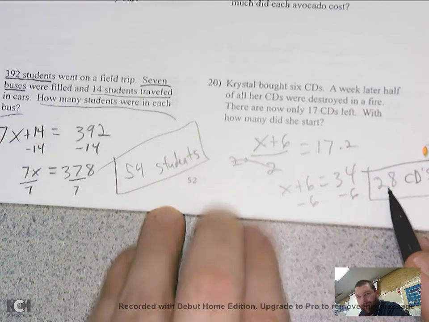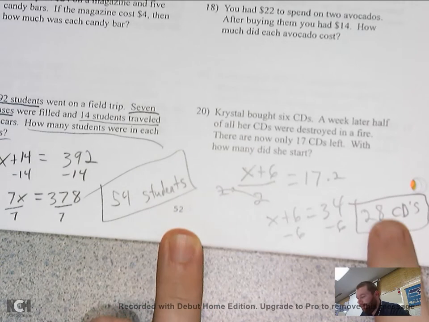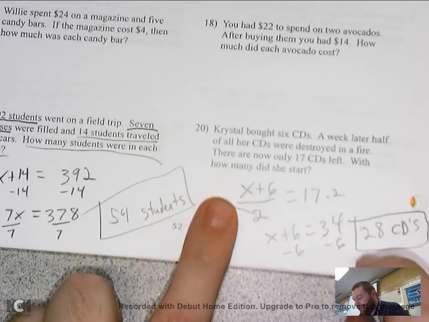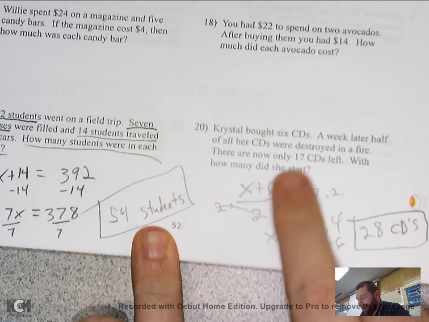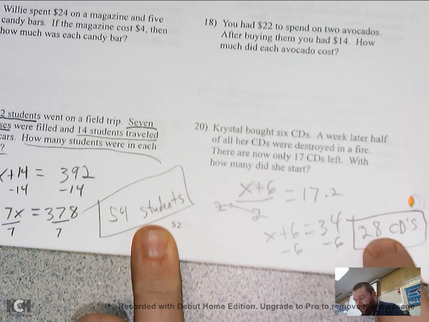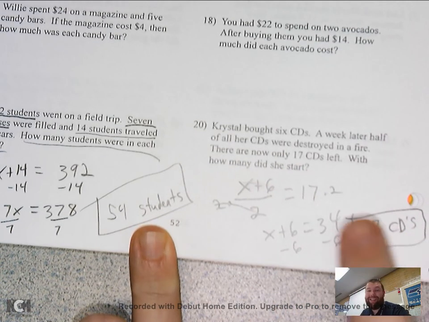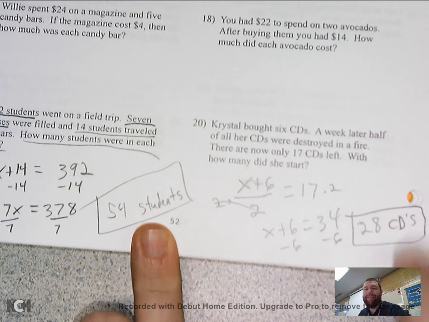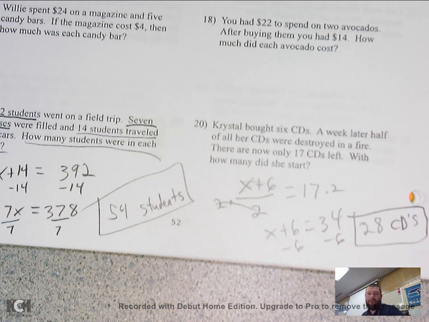And notice how I always put it in terms of what the question is asking for. So I don't just want x equals. I want that answer, the actual question. How many did she start with? She started with 28 CDs. She didn't start with 28, she started with 28 CDs. So be descriptive with word problems when you know what it's looking for. And that should do it for two-step equations.